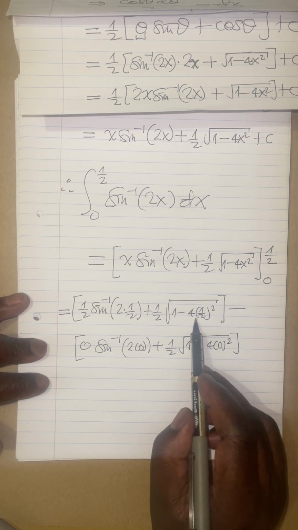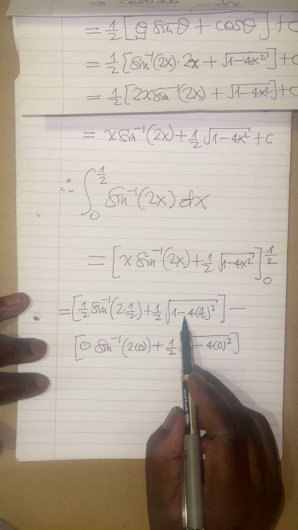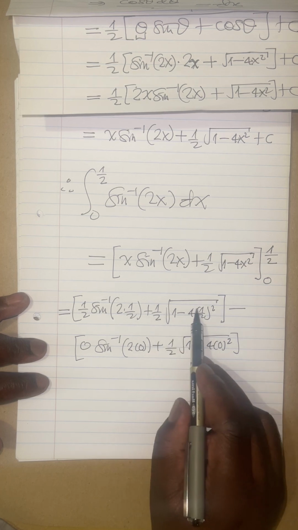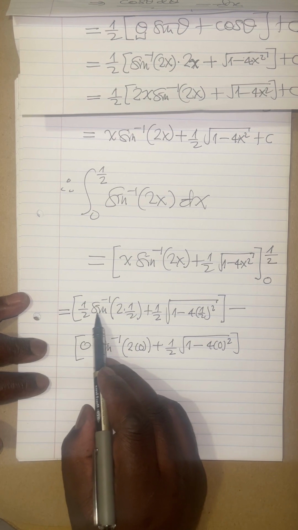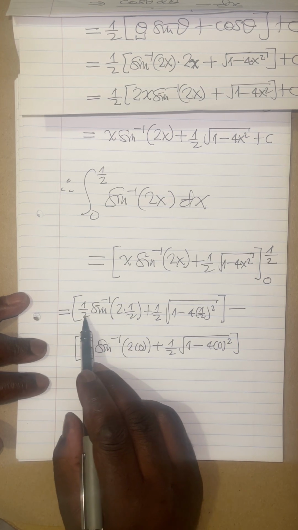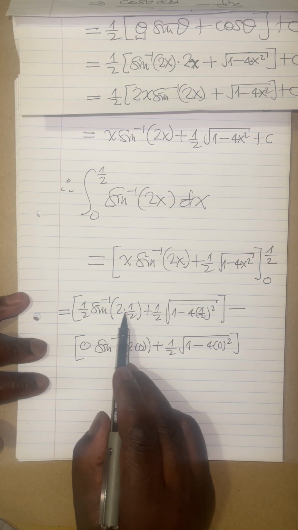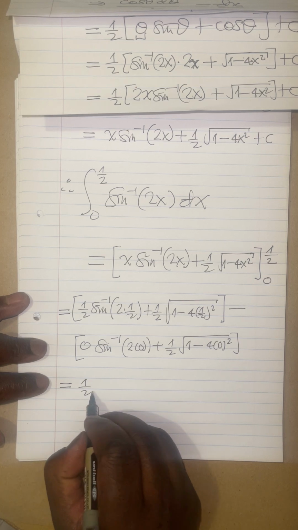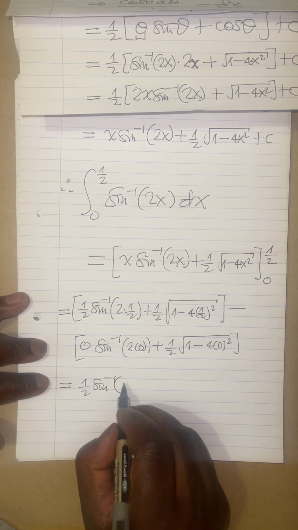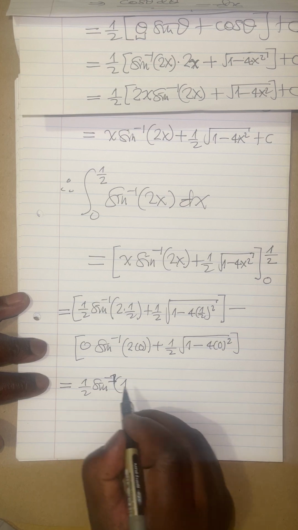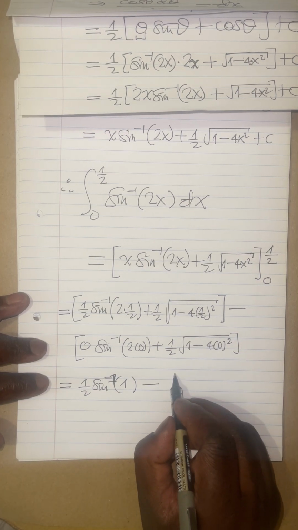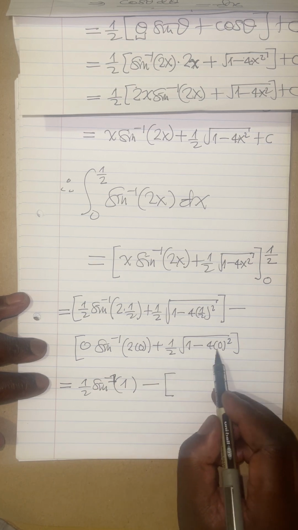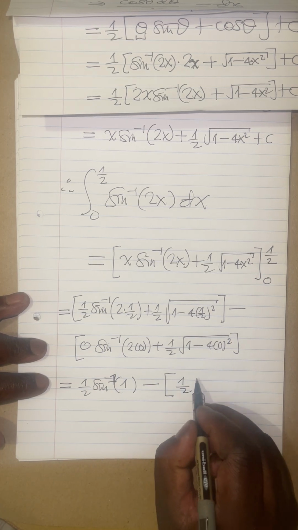Now watch this. This is 1 and the whole of this collapses because that's 1 minus 1. 4 times a quarter is actually 1. 1 minus 1, 0. The whole of this collapses. And here we have half of inverse sine of 1, because that's all we have left in there. So we're now saying this is 1 over 2 inverse sine of 1. And then we're saying minus. Now, let me put brackets there. This whole thing collapses, and here that is 1. 1 times half is actually half inside brackets.